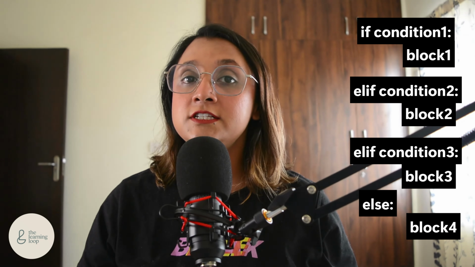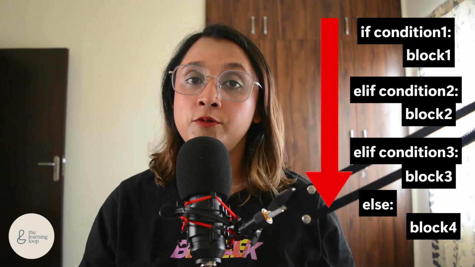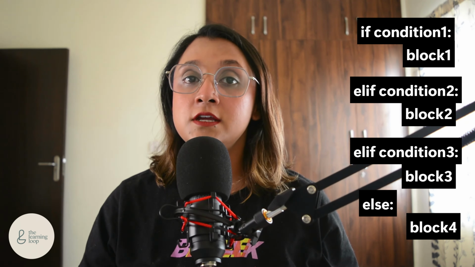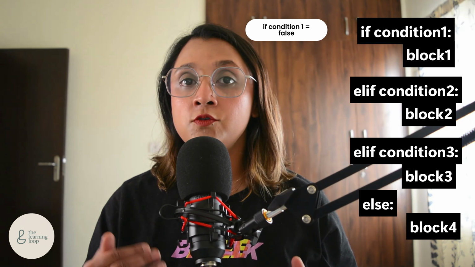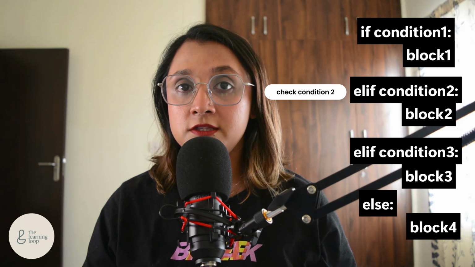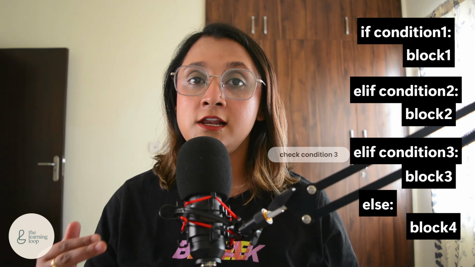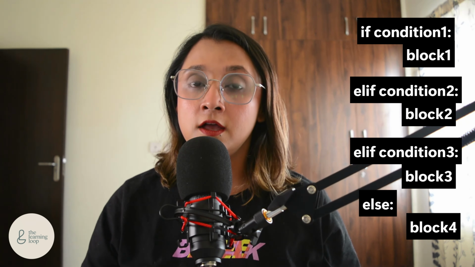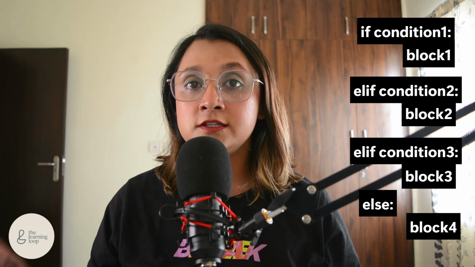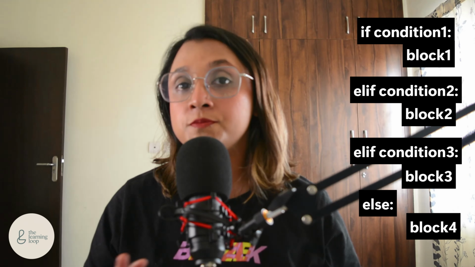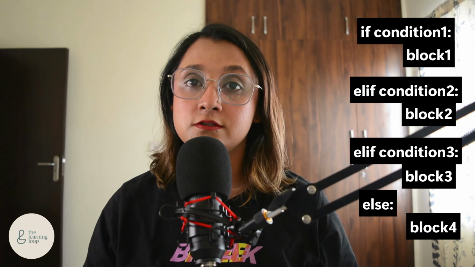Now let's understand the flow of execution. Python always checks the conditions from top to bottom. First, it checks the if condition. If it is false, it will then move to the first elif statement and then it will move to the next elif statement and so on. The moment Python finds the condition that is true, it executes that block and stops checking any further conditions.